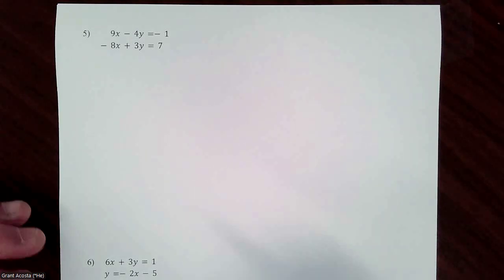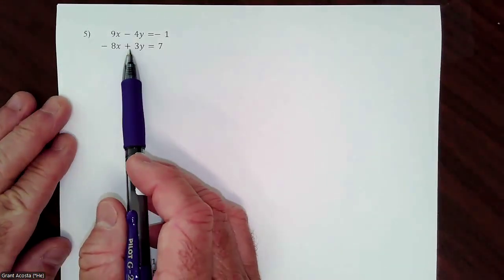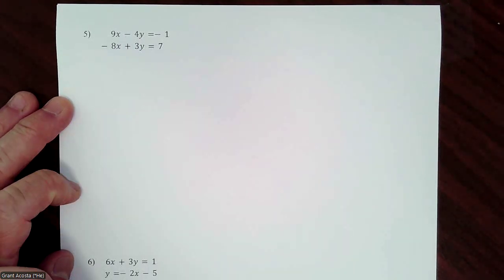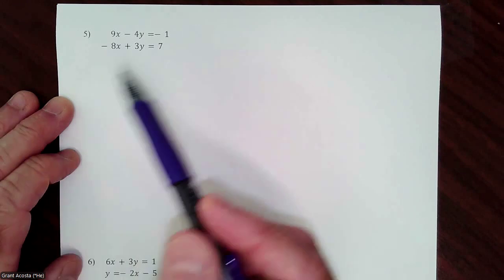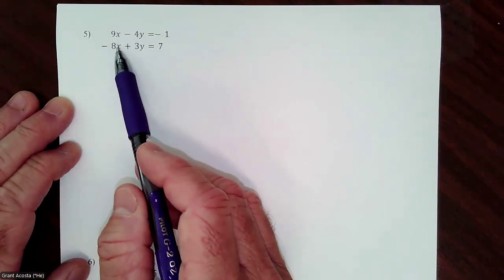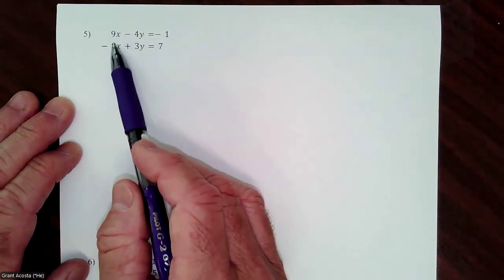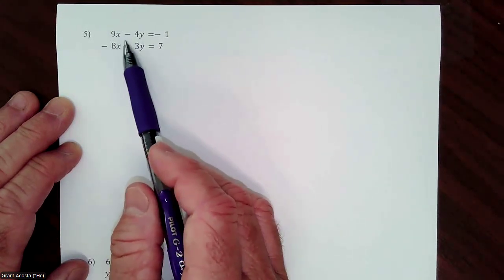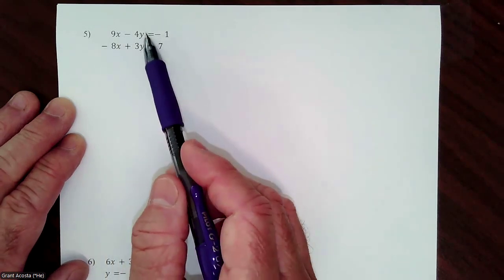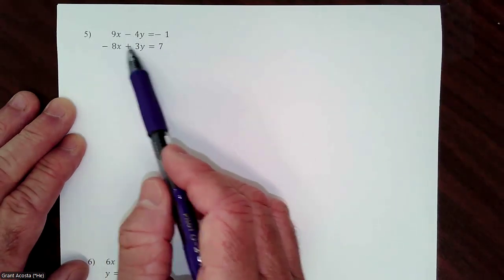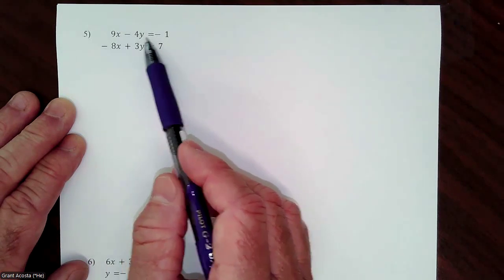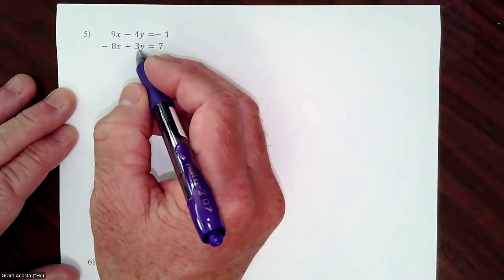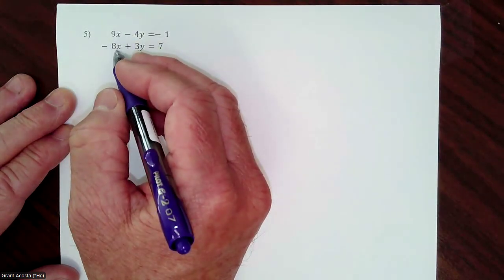Okay, so let's look at this next one here. Same situation. None of the variables seem easy to solve for without getting into fractions. What I want to try to do is get the coefficients to be the same, either positive and negative or both the same sign, because then I can add or subtract. But I can't just multiply one of these by something.